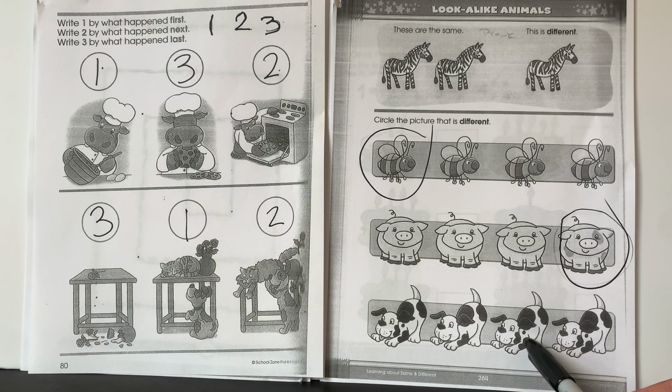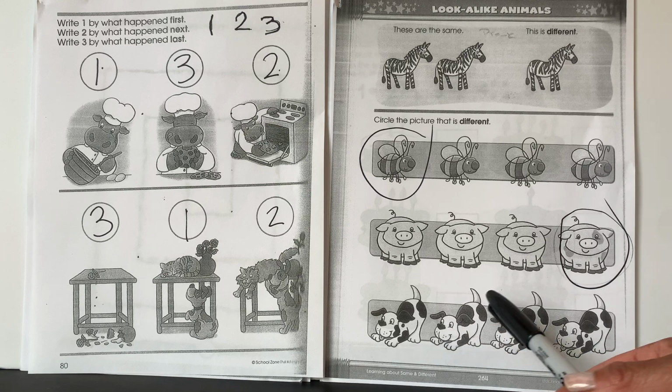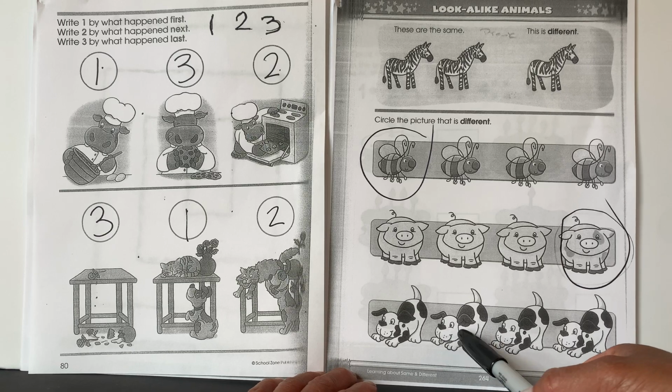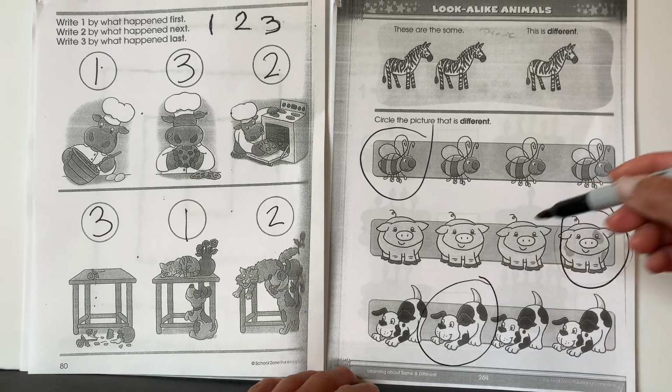This dog has an elbow spot, a dot spot, and a cheek spot. So he is the same as this one. So far, this one's different. This one has an elbow spot, a dot spot, and a cheek spot. So this dog is different. There is no cheek spot. There is no dot spot. We circle him.